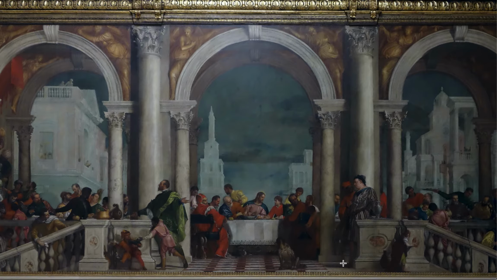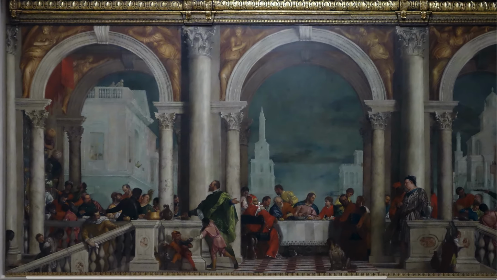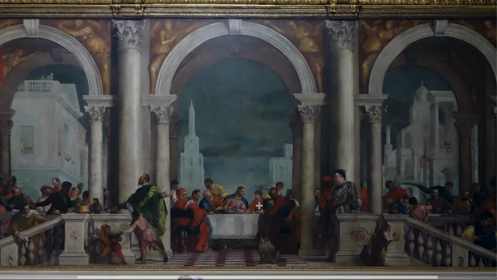There was a court, a trial kind of thing, where things were written down, what was said, and he was accused of making a picture that wasn't sufficiently reverent to the subject, filling it with animals, dwarves, and Germans, I think was the charge, and things that would not have been at the Last Supper, and that putting them in sort of makes light of the event of the Last Supper.